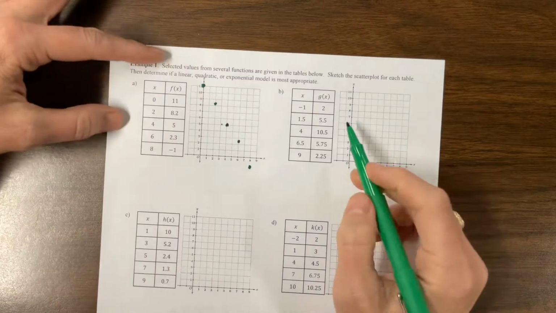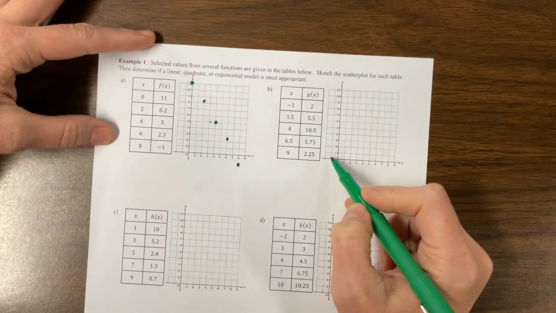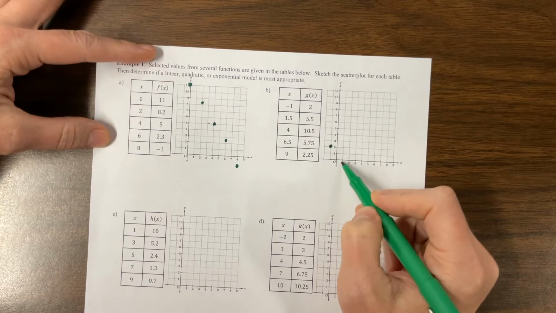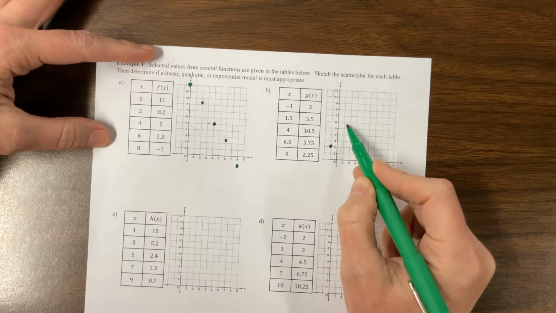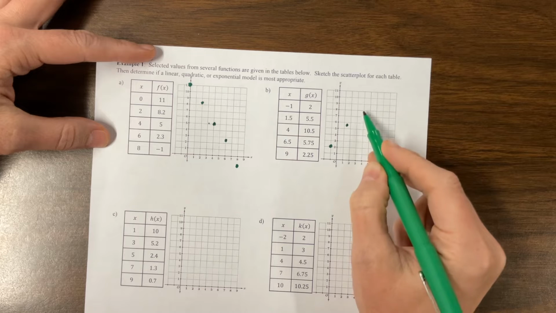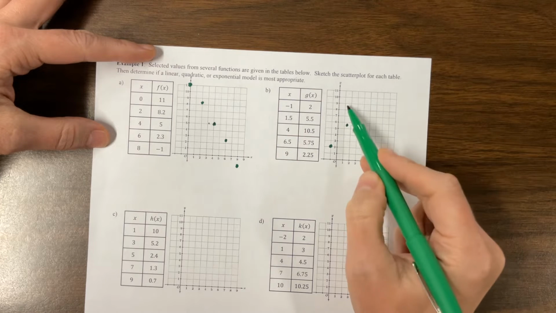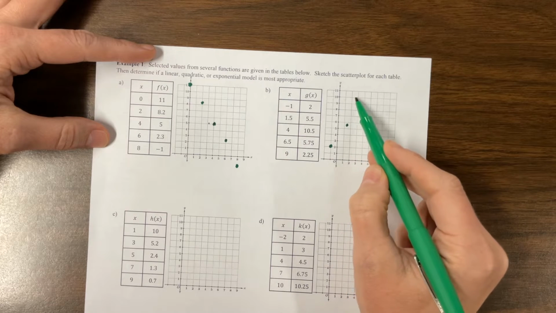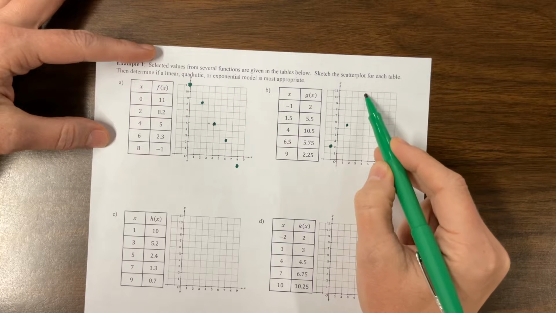Here we go. The next one, (-1, 2) is somewhere here. (1.5, 5.5) is somewhere here-ish. (4, 10.5). 10.5, where's 4? 1, 2, 1, 2, 3, 4. So somewhere here.